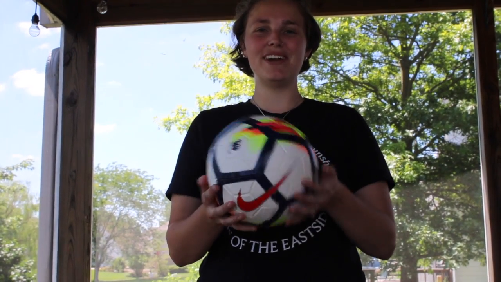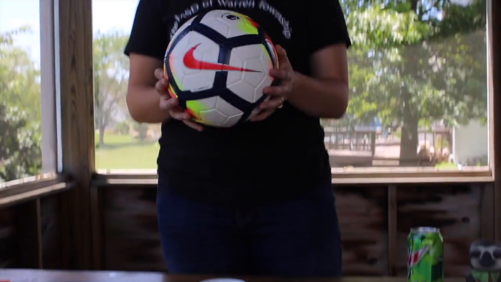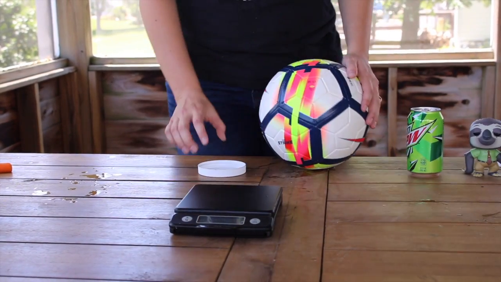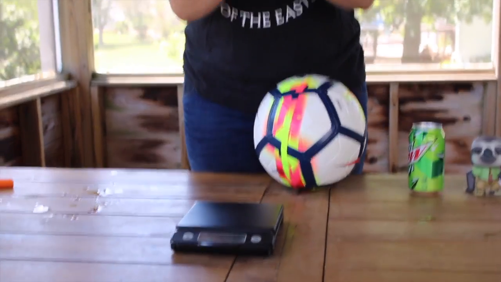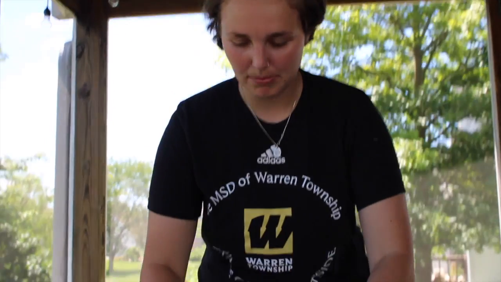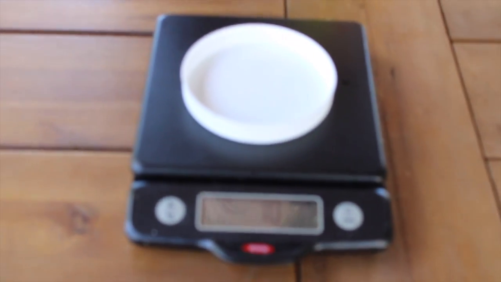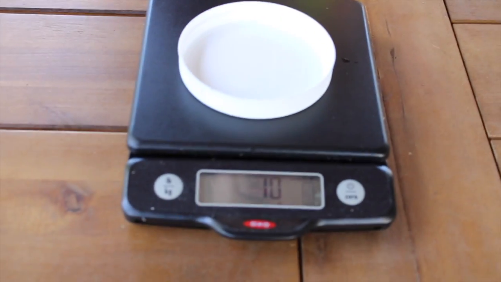We're going to find the mass of the inflated soccer ball, but there's something different about this one. Since we inflated it, it's now a ball, and balls like to roll. So if we were to set it on here, it's going to roll off. So one thing that we need to do differently is we're going to use this cap, which will hold the soccer ball on. And so if you look here, we put the cap on and it says that the cap is 10 grams. But we don't want the weight of the cap, we want the weight of the soccer ball only.